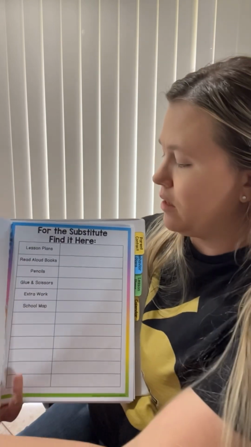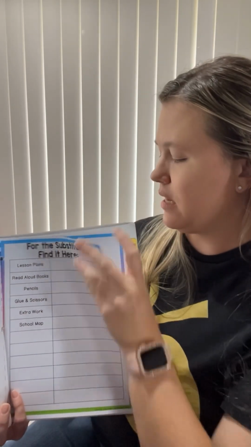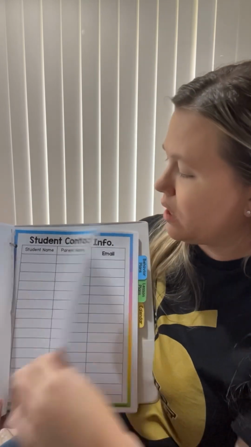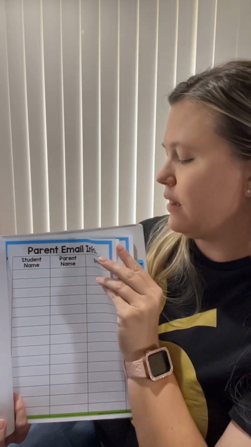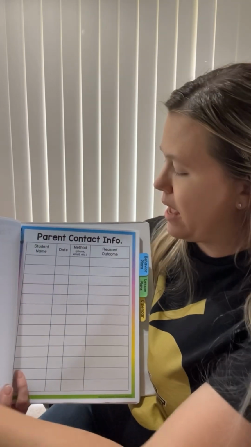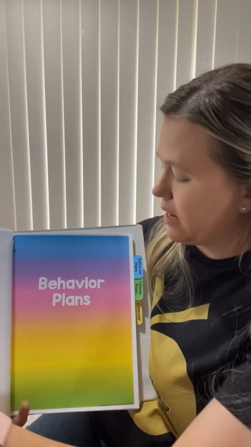The next tab is substitute info, so you have like quick reference for them to find things. If you use a seating chart, I've included one of those as well. Parent contact has a variety of forms in it. Student contact info, parent email list, parent contact info for when and why, more parent contact info.